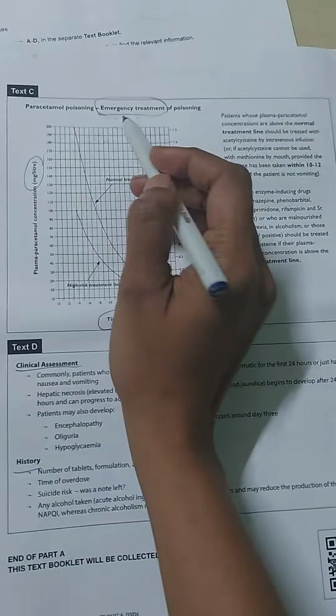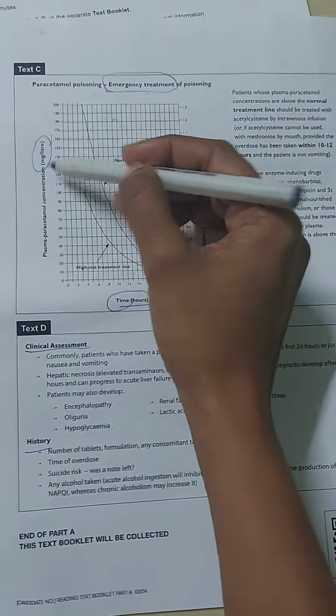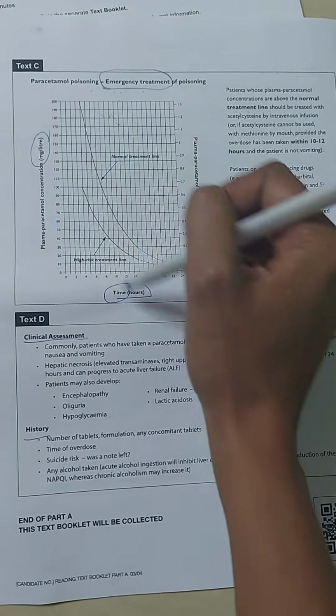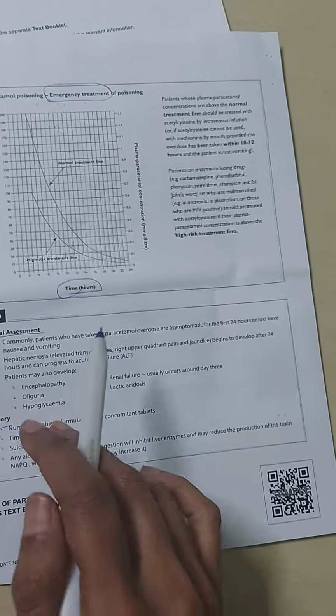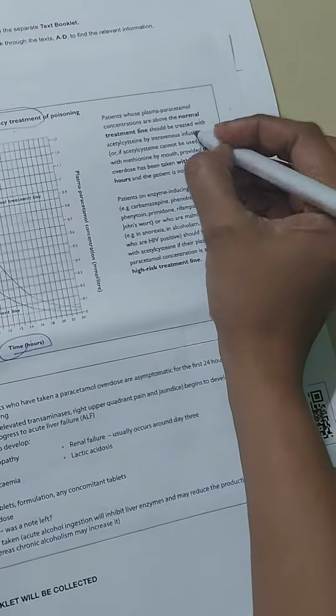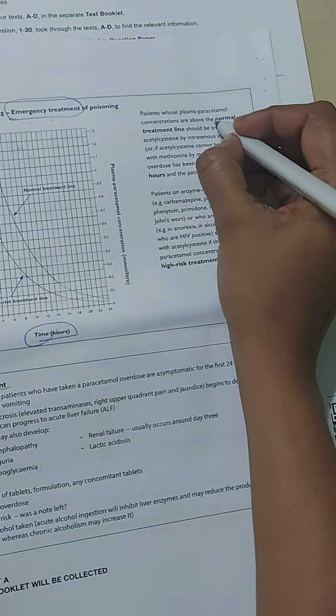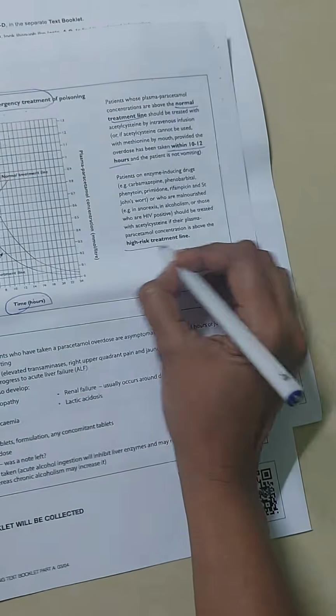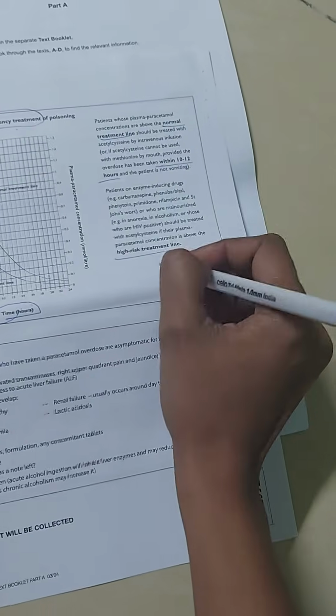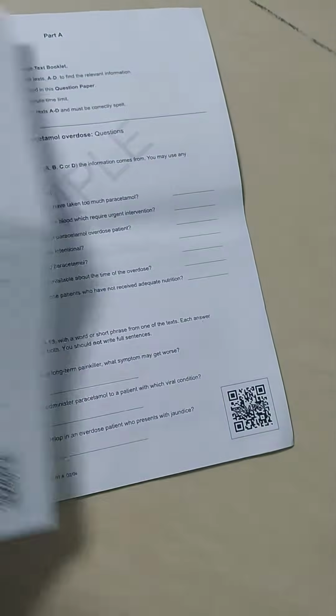Text C is emergency treatment, and I have taken the X-axis and Y-axis, whatever is mentioned there, as my point. And text D, clinical assessment and history. Meanwhile, if something is given in bold letters, like normal treatment line within 10 to 12 hours, high risk treatment line, that also should be considered as your points.